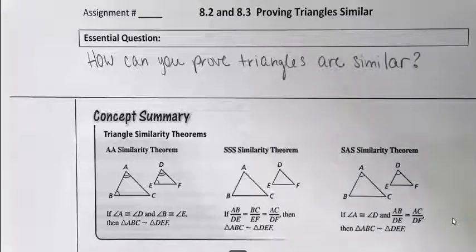For this lesson, I've combined two sections in your textbook together, 8.2 and 8.3. Basically, we're proving that triangles are similar. So our essential question is, how can you prove triangles are similar? And I just kind of did a whole summary for you.